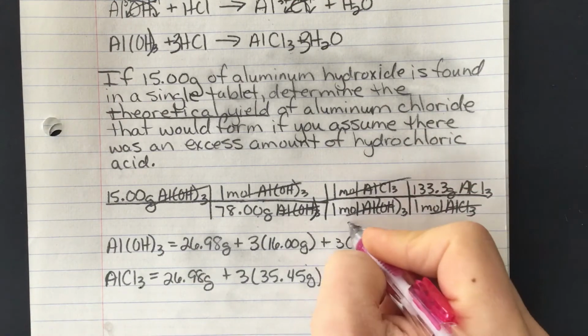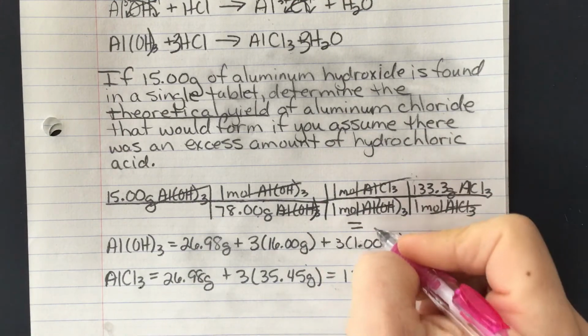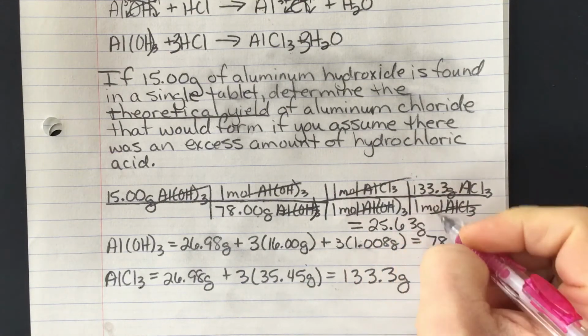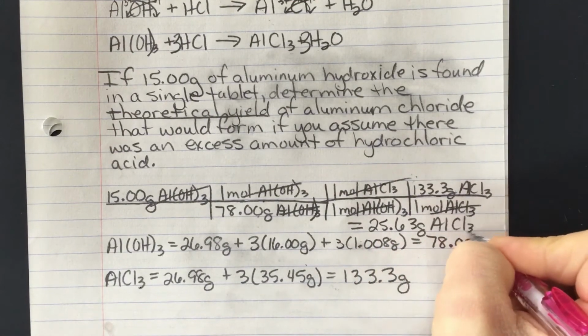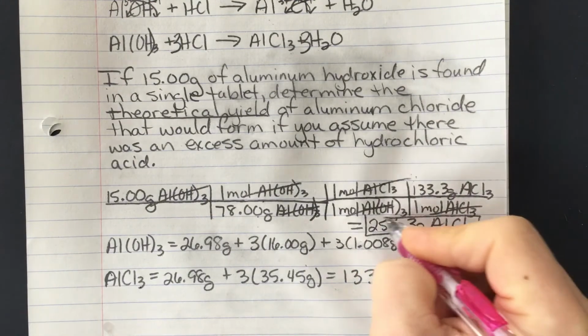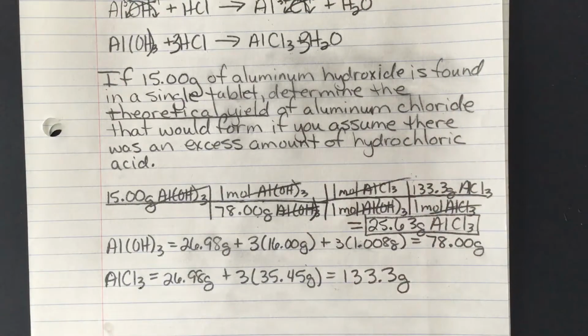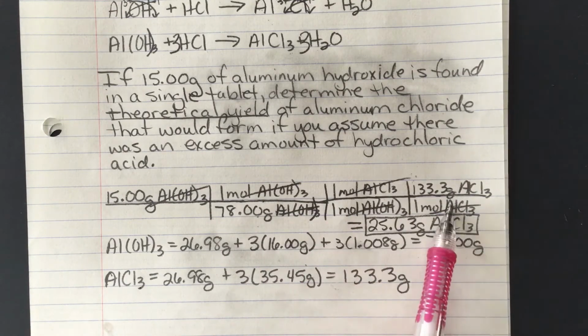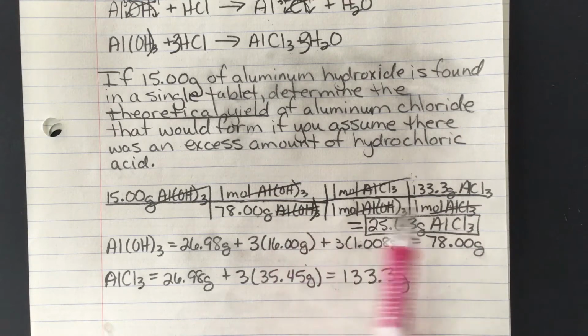My moles cancel, and what I end up with is 25.63 grams of aluminum chloride. So that is my theoretical yield. Now notice my molar mass sandwich. Molar mass, mole ratio, molar mass. My meat is in the middle, and there's my breads on both sides.